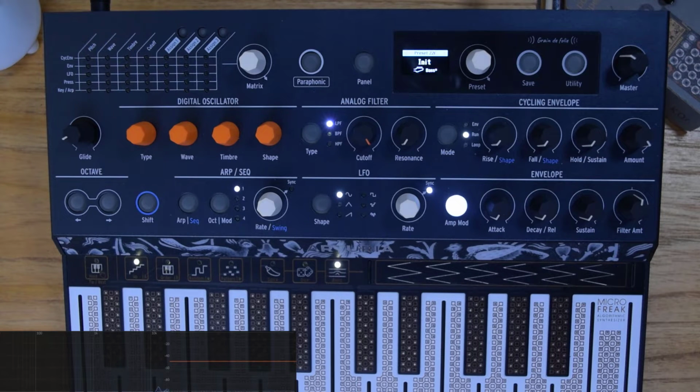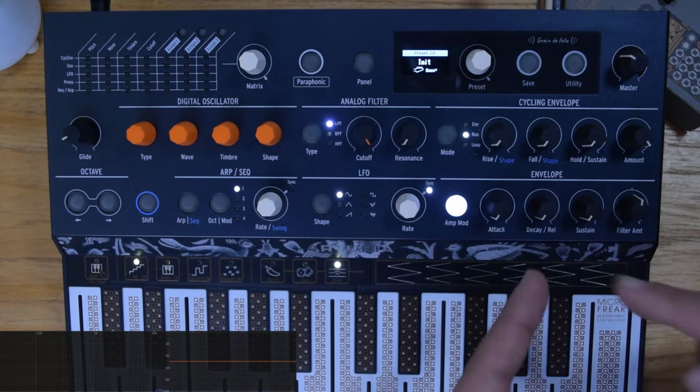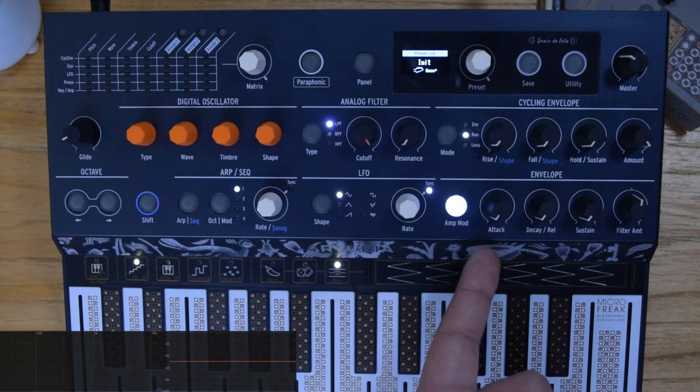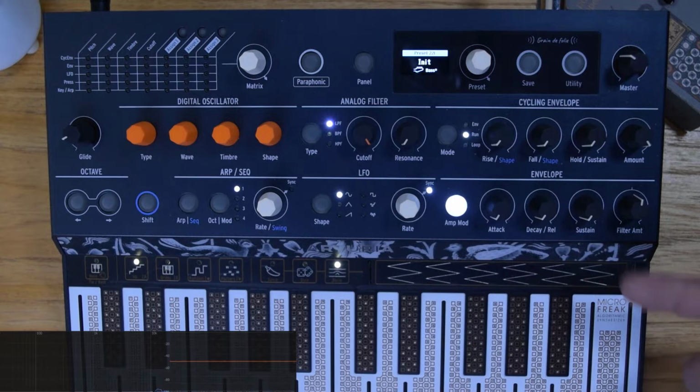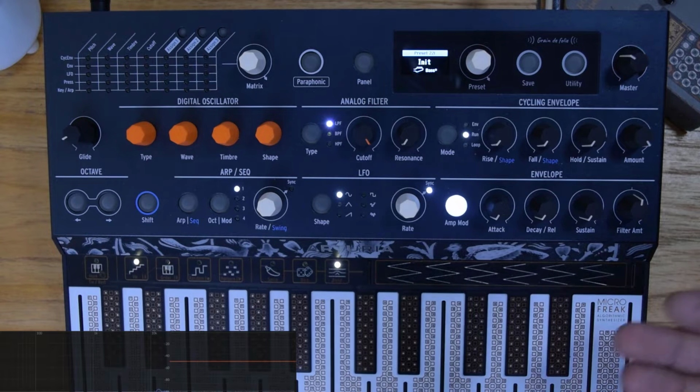Now this one is the amp envelope of the synthesizer. And pretty much all synthesizers have an amp envelope, and then the sound goes out of the synth. So this envelope is going to control how the volume, how the sound goes out. It's going to shape the sound. Now, you might already know how attack, decay, release, and sustain, ADSR, works, but this is maybe your first synth and you are a little bit confused, so I'm just going to show you how it works right here. And if you already know, you can just move forward to the next thing.